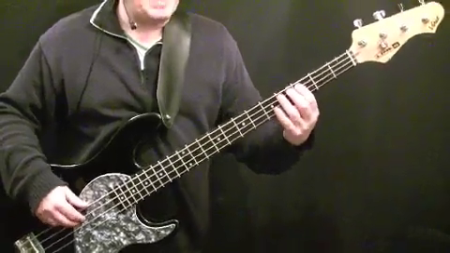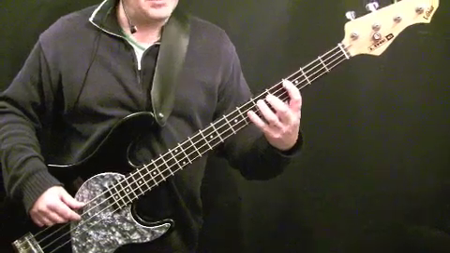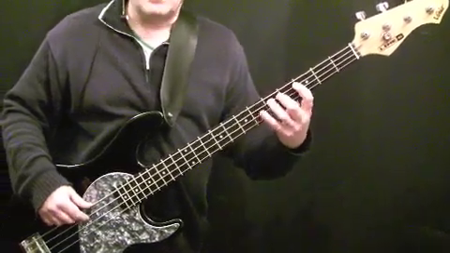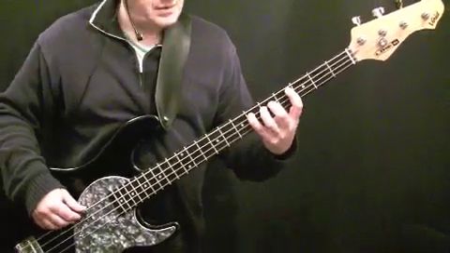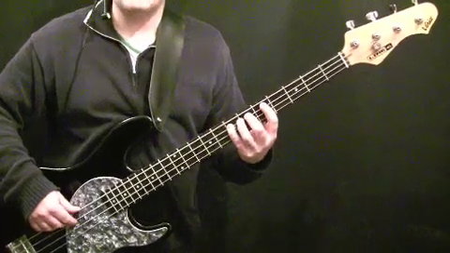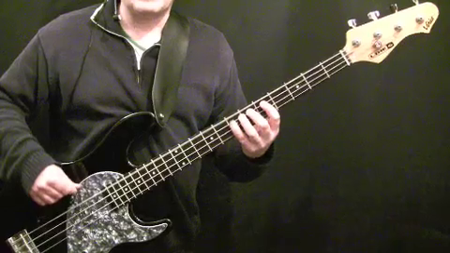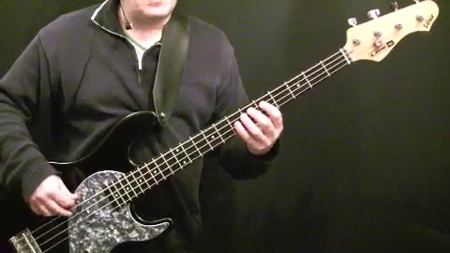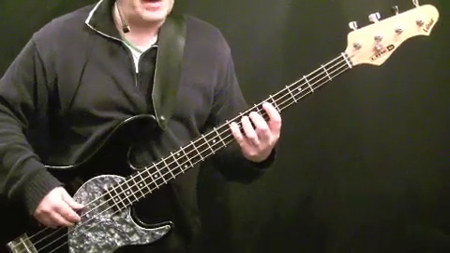First bar is mainly C, except the last 2 notes are D, 5th fret of the A string, D sharp, 6th fret of the A string, slide up to E, 7th fret, play that, then down to the octave of the E. So those first 2 notes are quarter notes, and then you've got 4 8th notes.